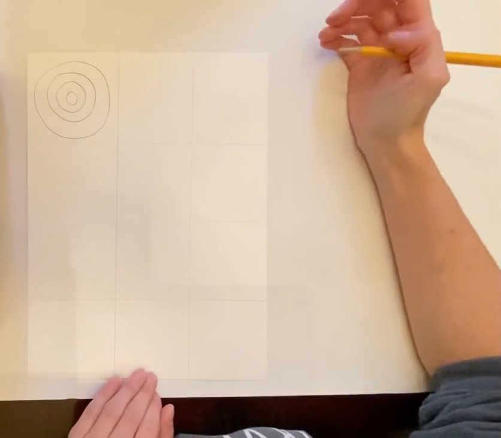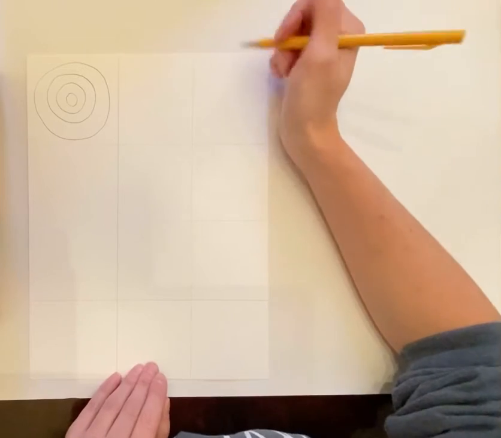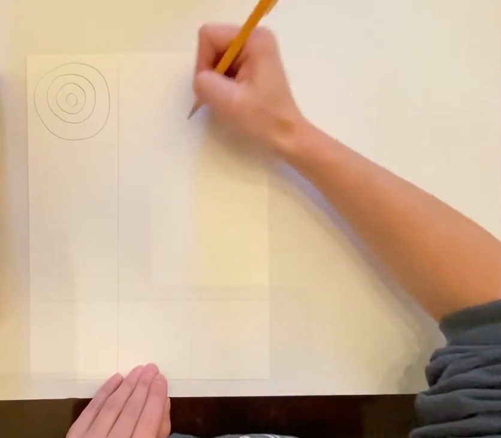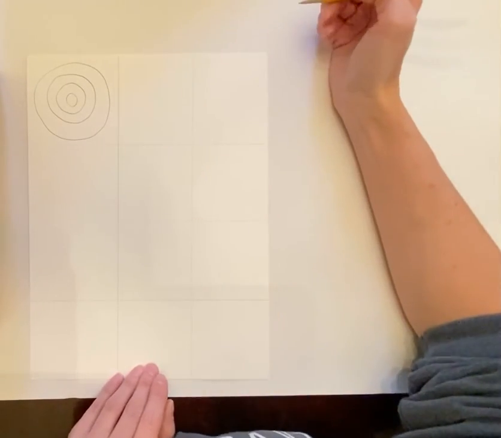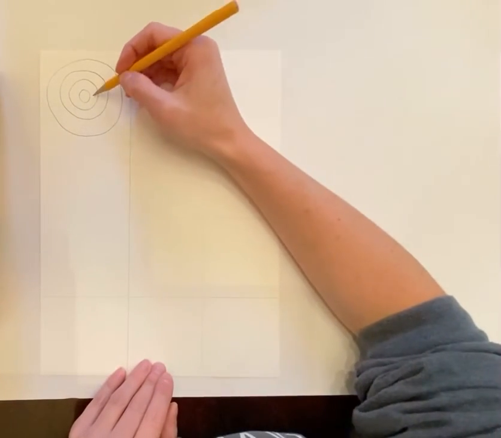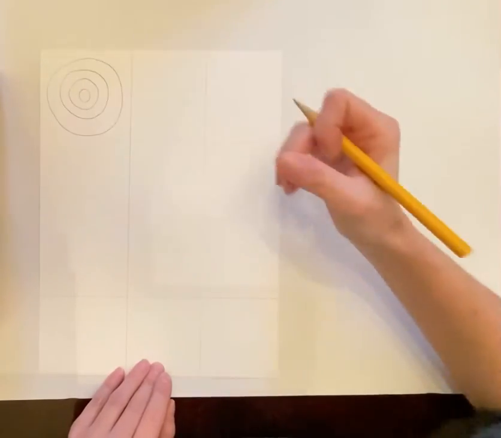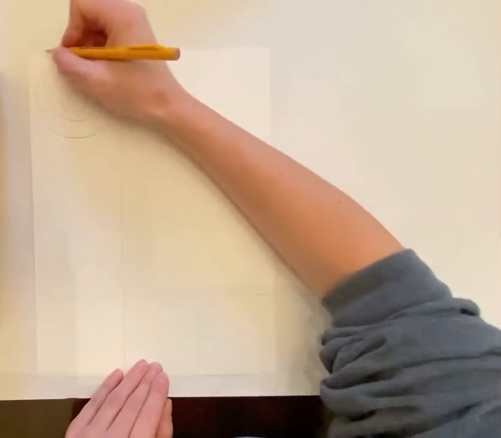Now, will they be perfect circles? No. I don't expect them to be, but when you're drawing them, draw them lightly just in case you need to erase later. All right, so I've got 1, 2, 3, 4 colors that will actually be inside of those circles, and then we will also color the background.